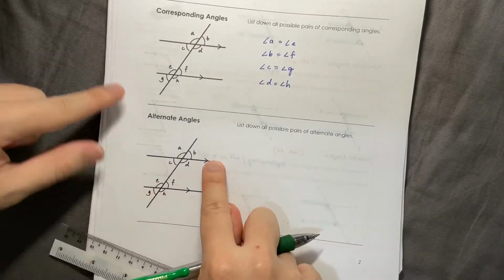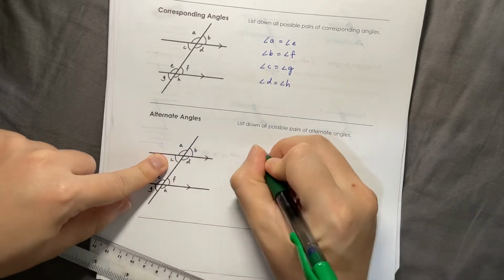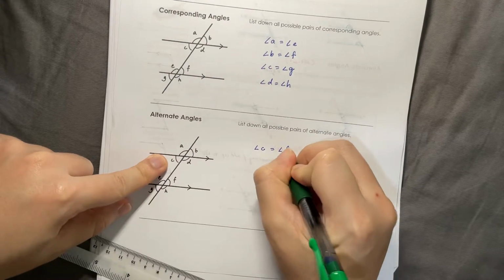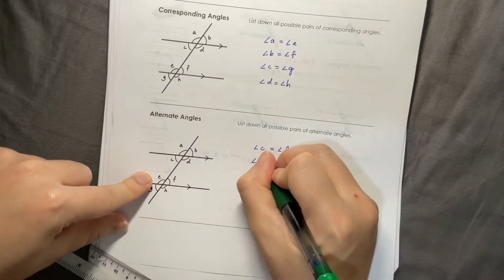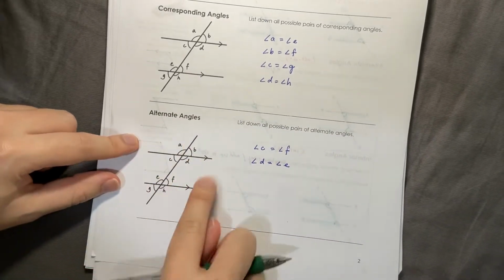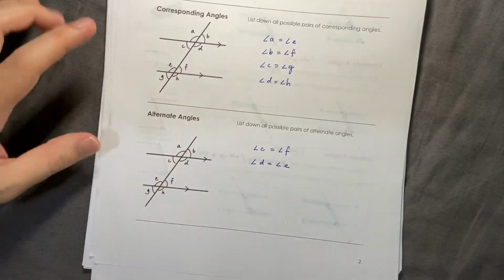Now alternate angles. We need to look for the Z. So this one over here is C and F. The other Z is here, D and E. Do we have other alternate angles? We don't. We just look at the interior one. There's no Z that we can form up there or down there.